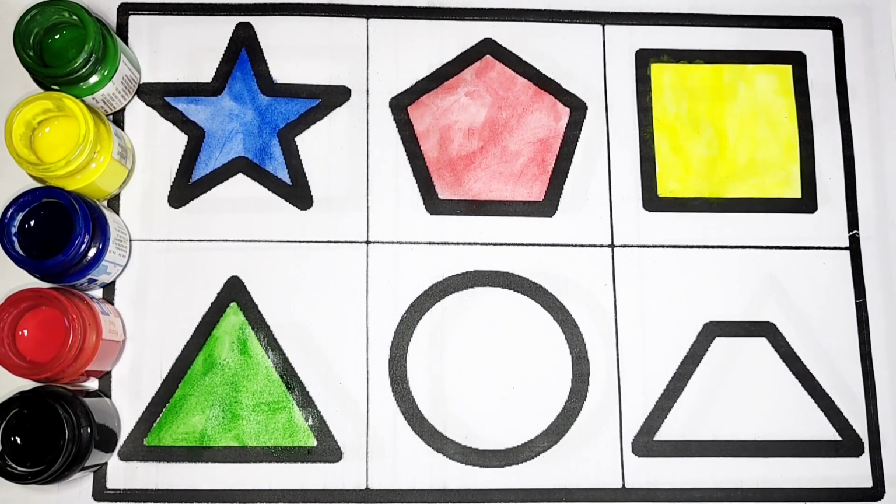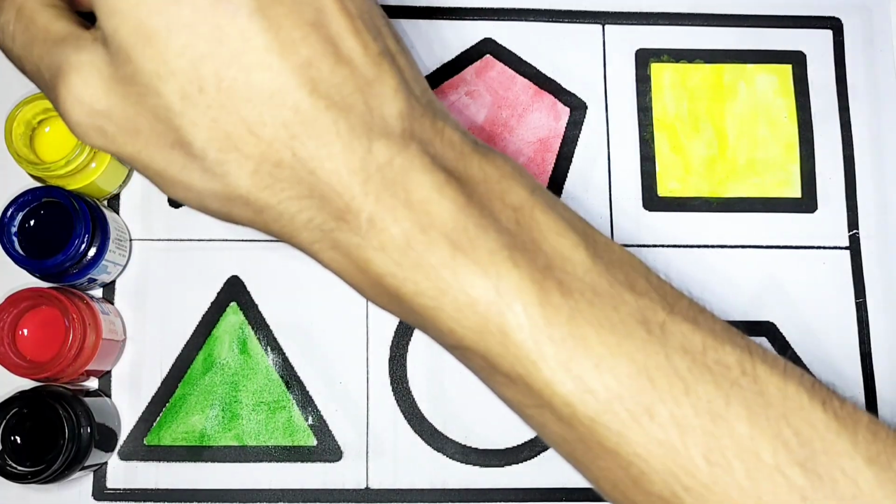The next one is circle. The shape of circle. Now we're using again green color.